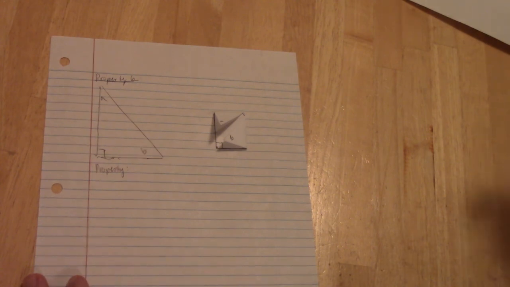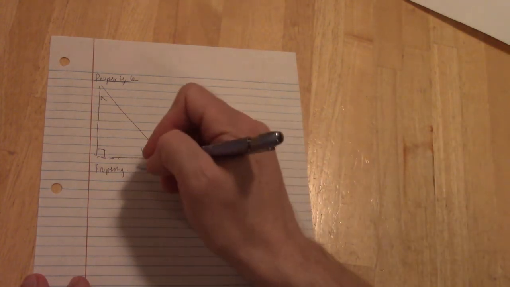When one angle of the triangle is a right angle, the measures of the other two add up to 90 degrees.